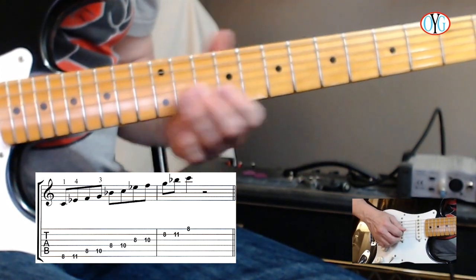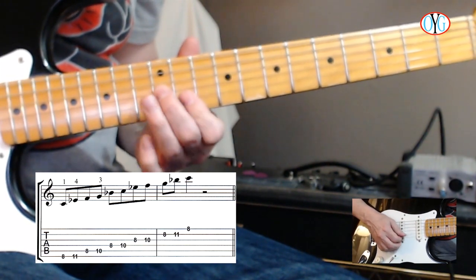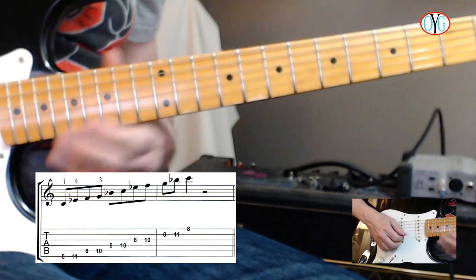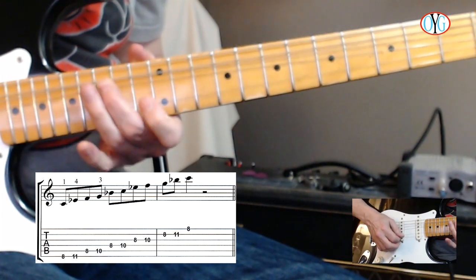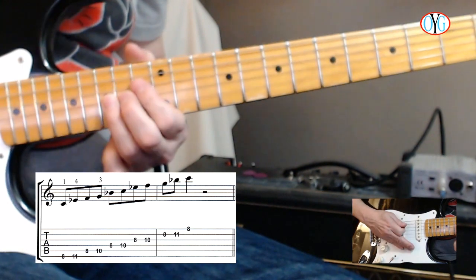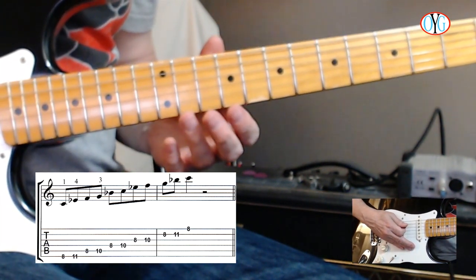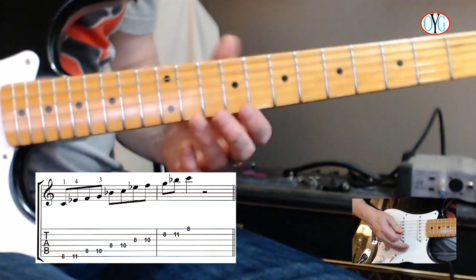We used a little bit of the second position and a bit of the third position. And that's all that particular melody required to accomplish what we were trying to do.